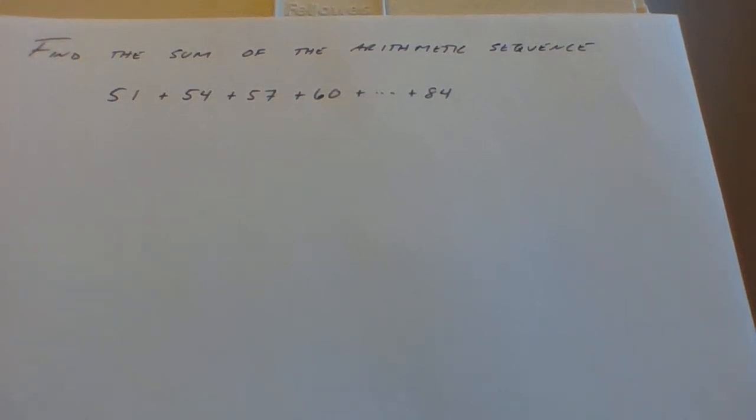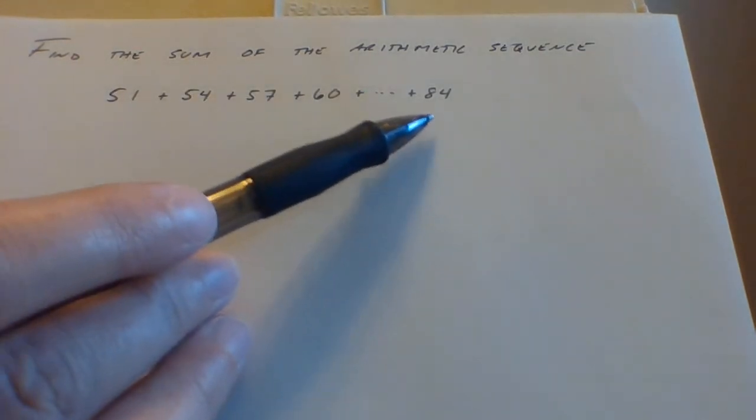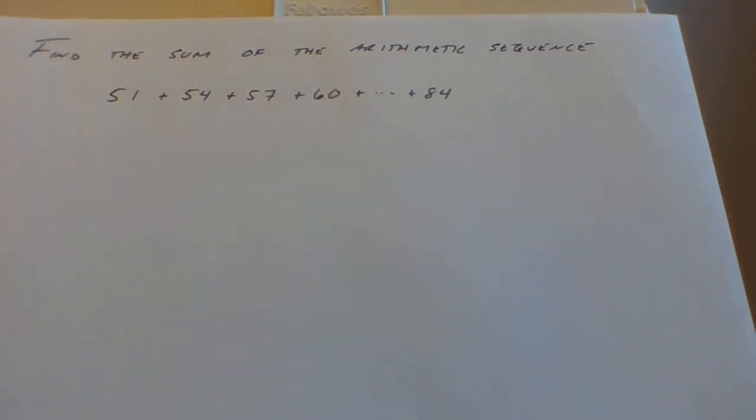Let's take a look at another example. This one might be a little bit more challenging. Let's go ahead and find the sum of the following arithmetic sequence. 51 plus 54 plus 57 plus 60, all the way up until we get to our last term, and we're going to be adding 84.